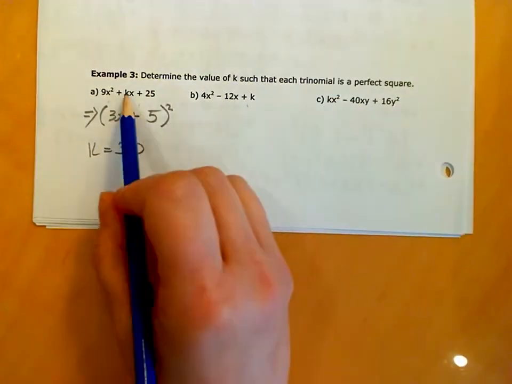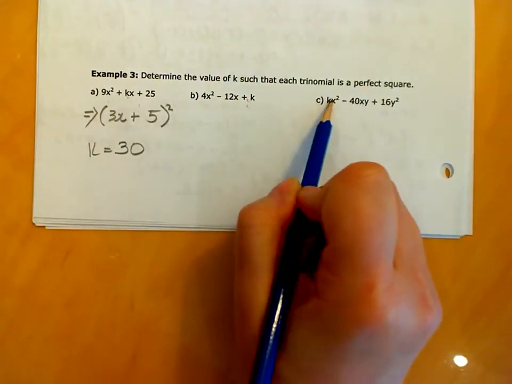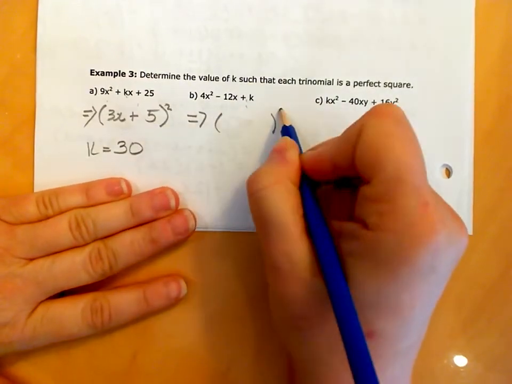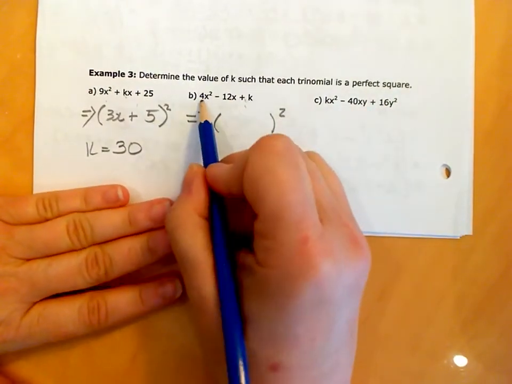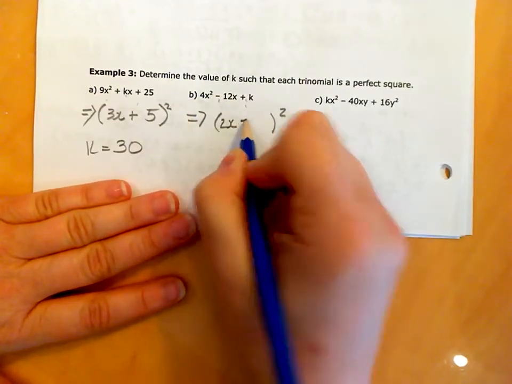Here, we're going to try an unknown for B, an unknown for C, and an unknown for A. Let's see how we do. So here, 4x squared would be 2x. The sign would be negative.